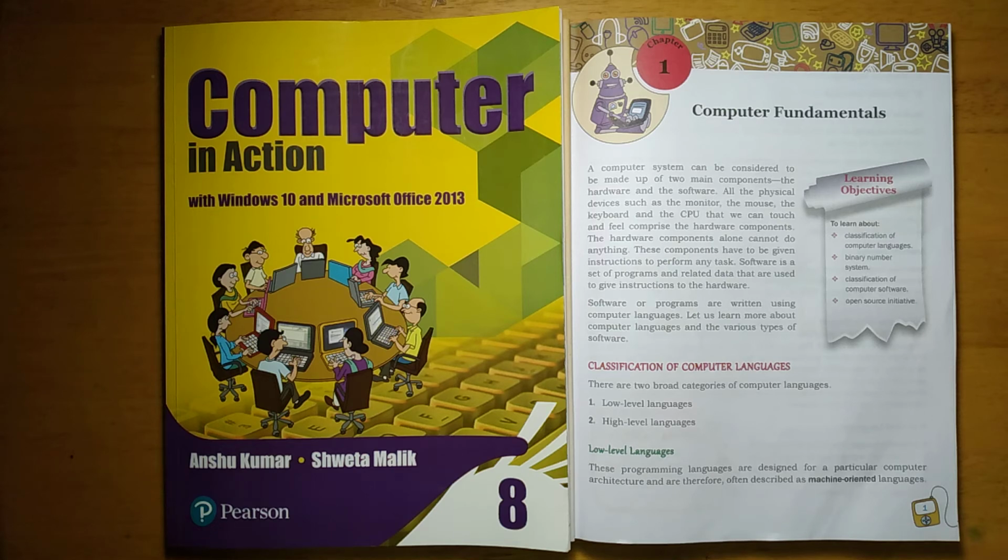A computer system can be considered to be made up of two main components, the hardware and the software. So friends, what do you mean by hardware?